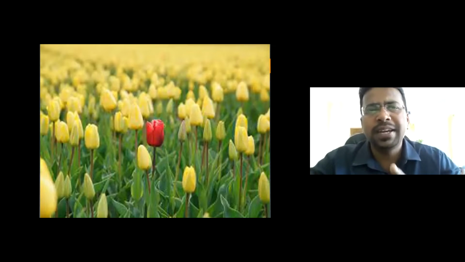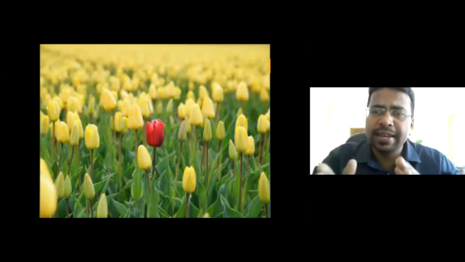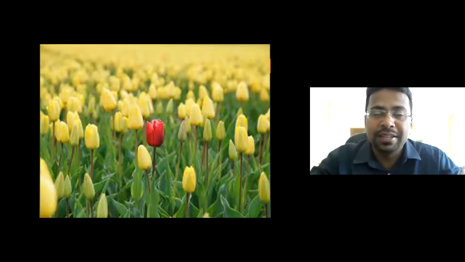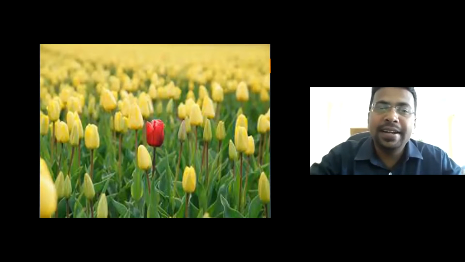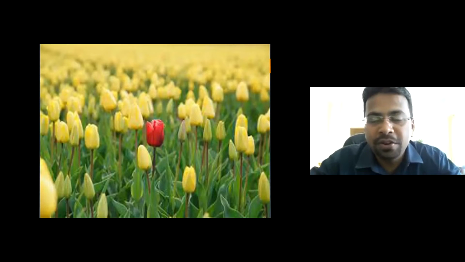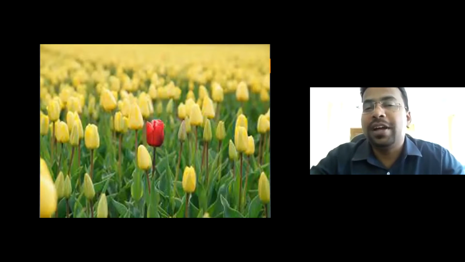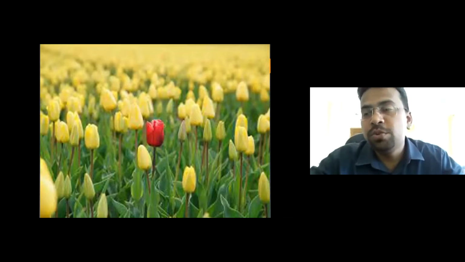Not only lasers, but any specialty practice. For example, any endodontist will have a microscope, or any prosthodontist will have a scanner. This red flower is a specialty practice, and the others are the competitor dentists. So if you want to be different, then you should have something different from others. Okay.